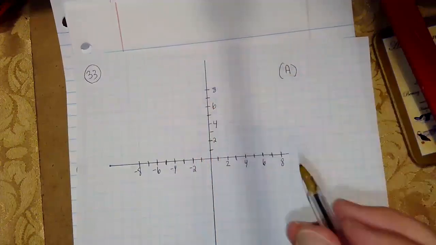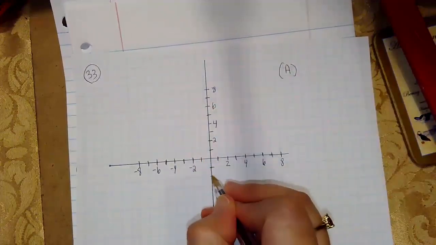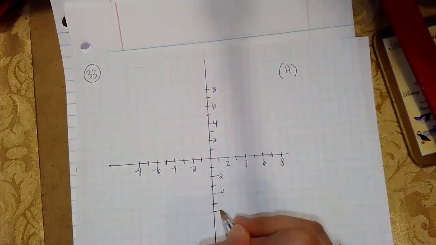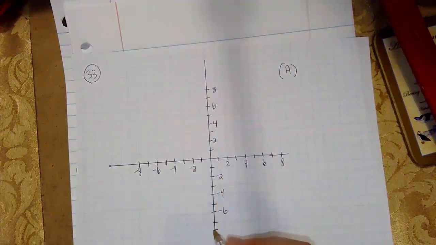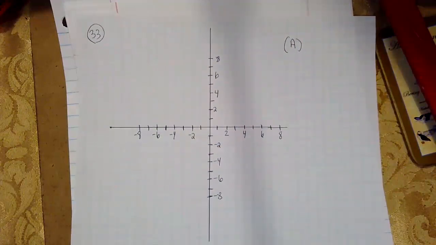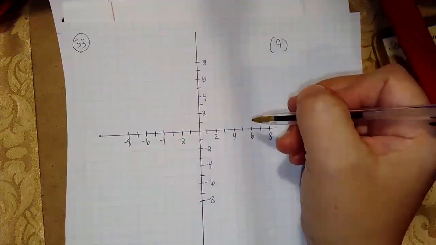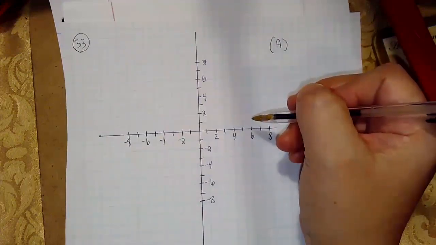Okay, and then down here, -2, -4, -6, -8.